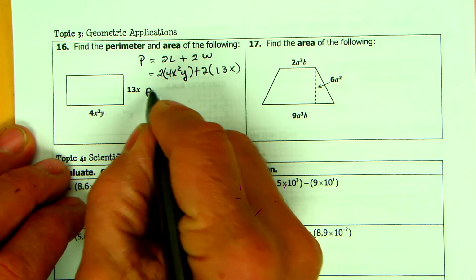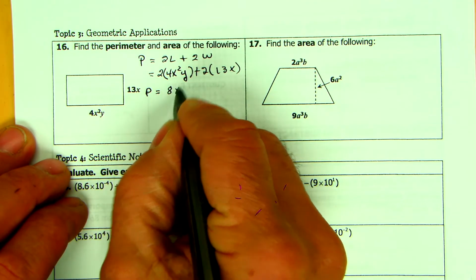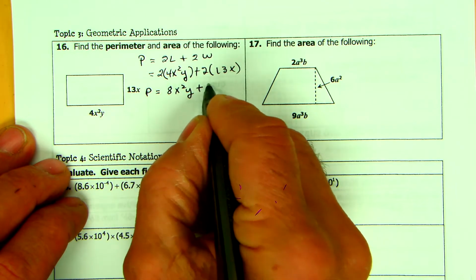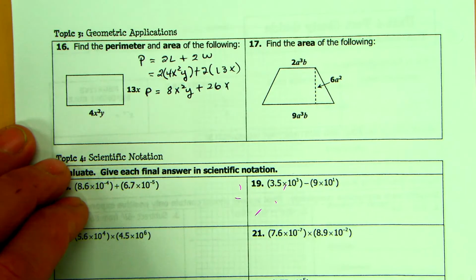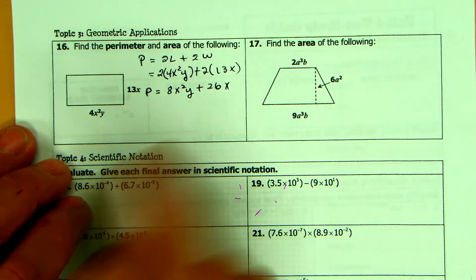So the perimeter then would equal 8x squared y plus 26x. And that's our perimeter because they're unlike terms. We can't simplify any further.